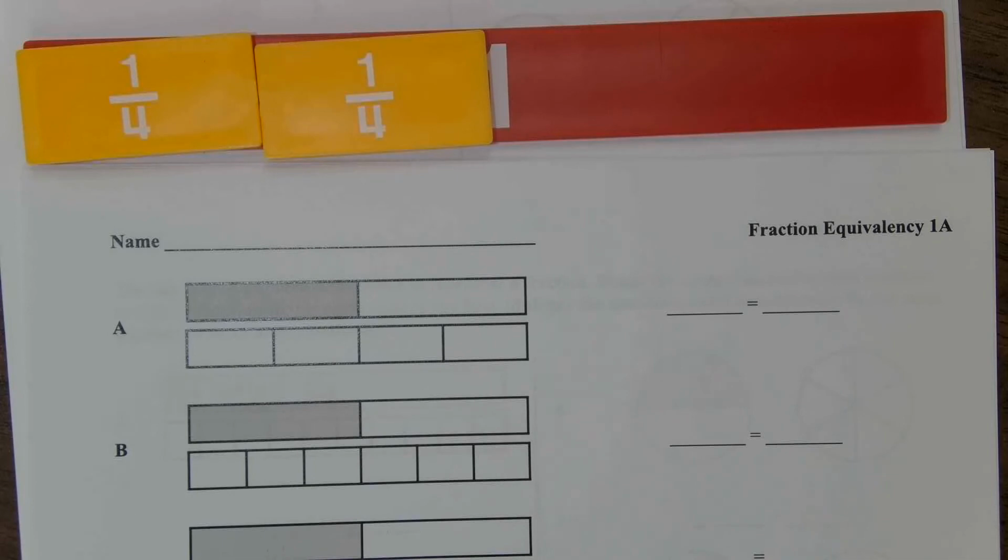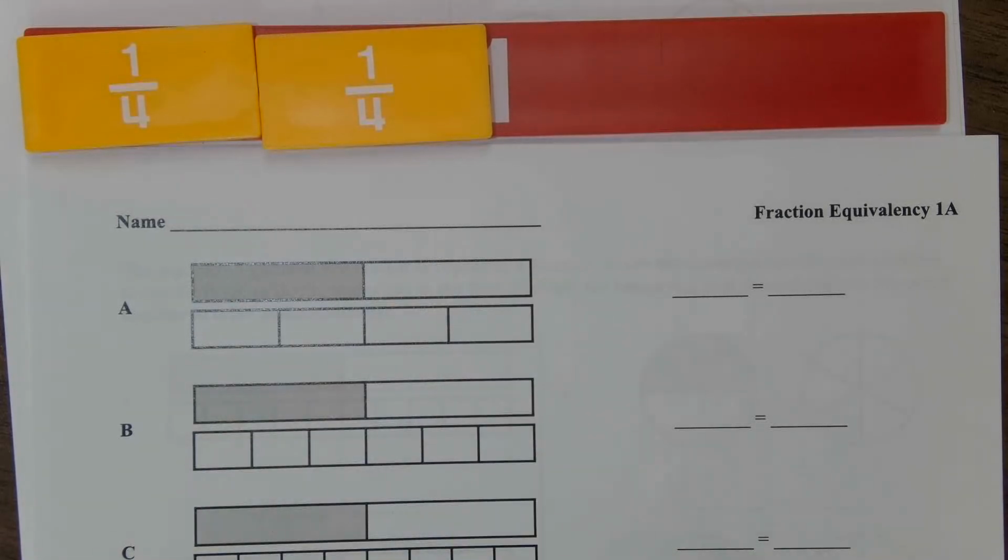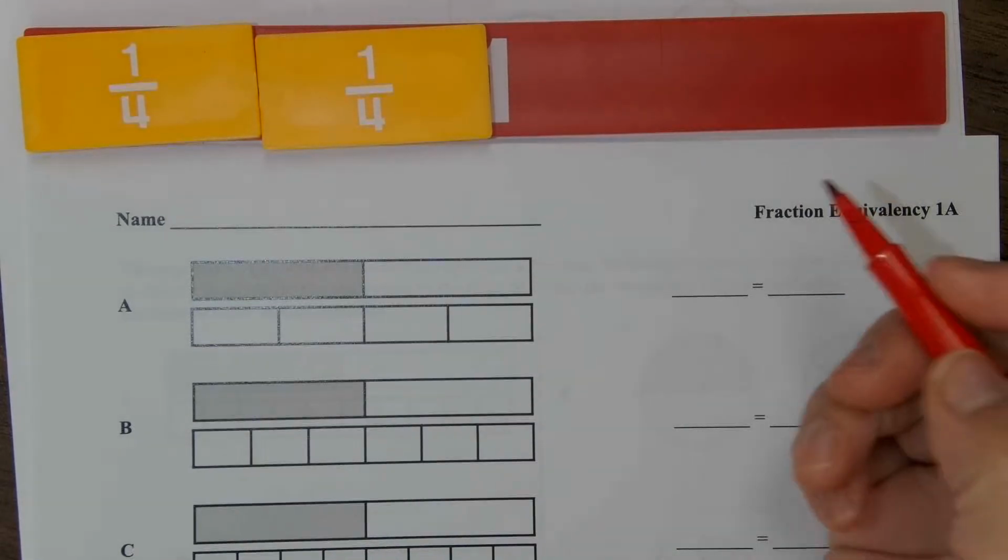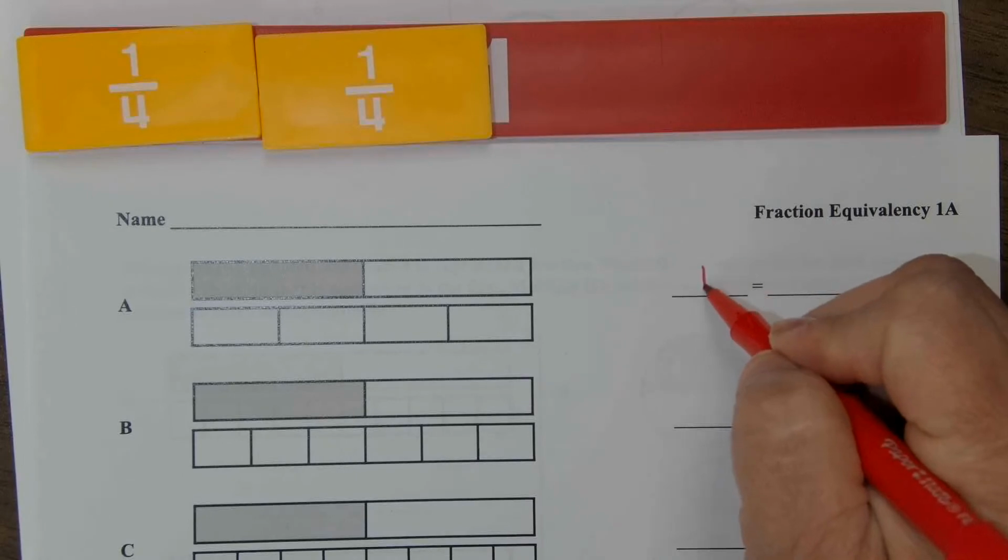And what fraction is shaded on the top rectangle? What fraction is shaded on the top? 1 over 2, right? Half. So we're going to write 1 over 2.